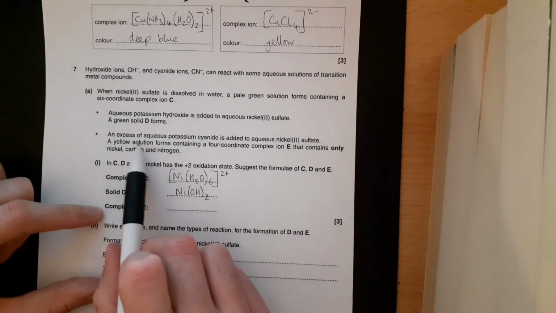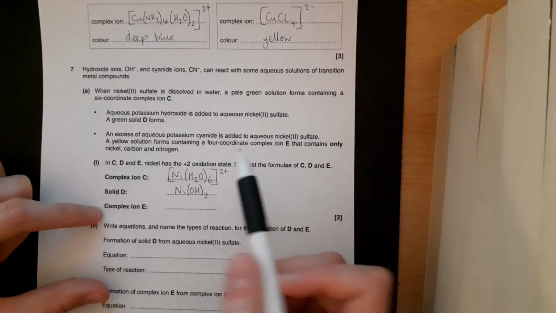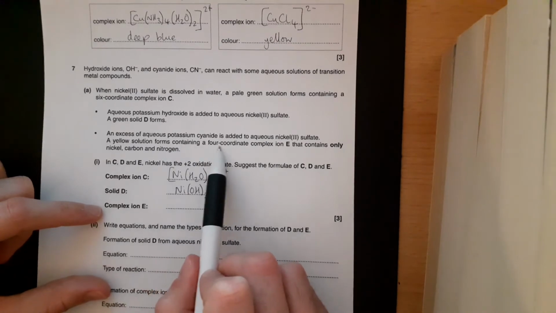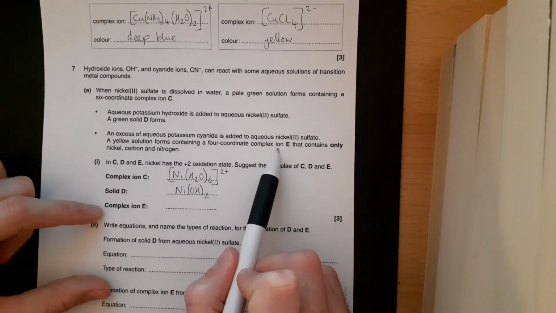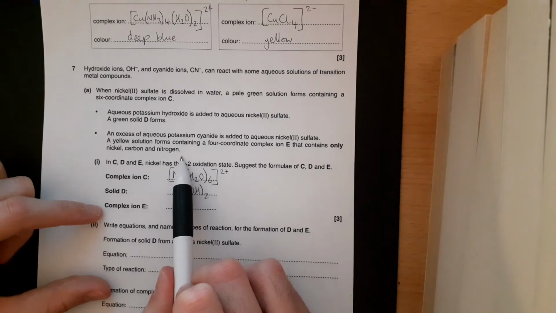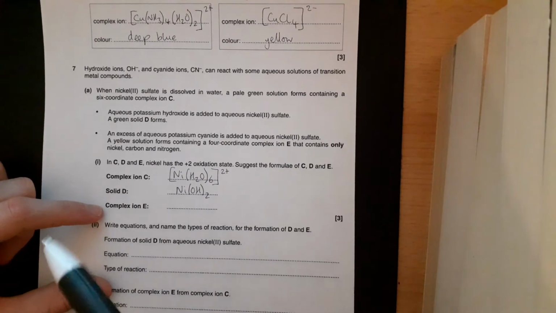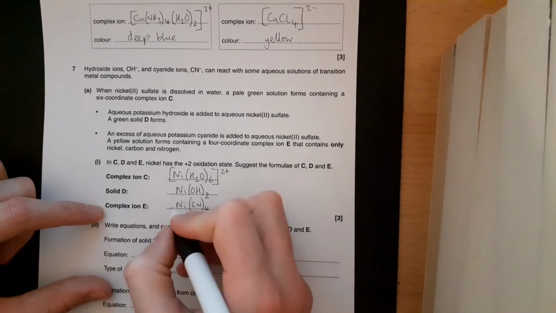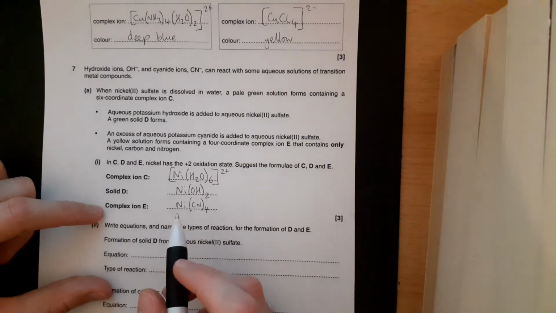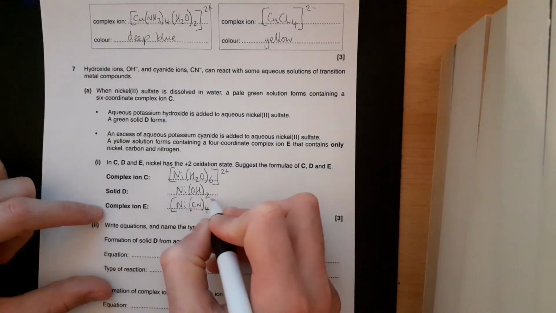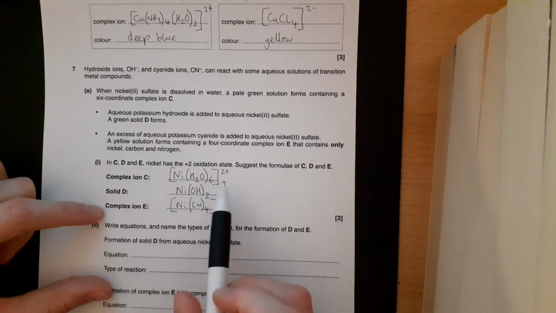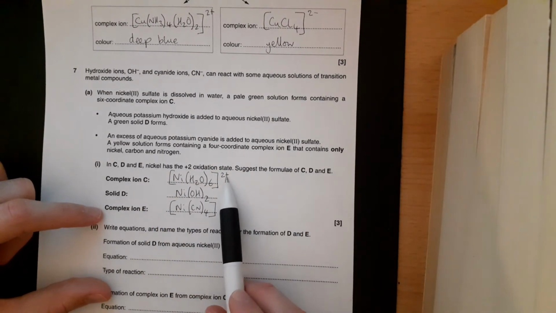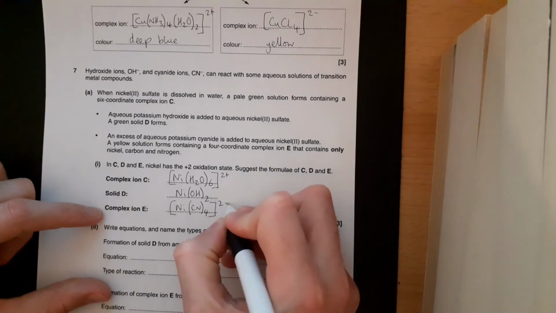Complex ion E, excess of potassium cyanide. Okay, this is a bit different. Potassium cyanide is added. Yellow solution forms containing a 4-coordinate complex ion that contains only nickel, carbon and nitrogen. Well I'm assuming that's just going to be nickel with 4 cyanide ions as ligands. But then when you think about what the charge is going to be, cyanide ion would have a negative charge, it's CN-, so 4 of those have gone on, and it was 2+ originally. It's now going to be a 2- charge.